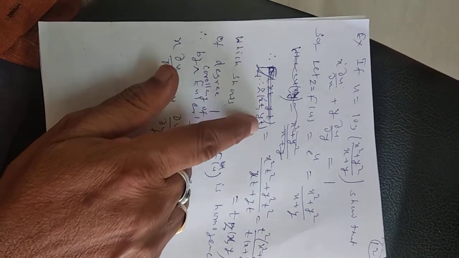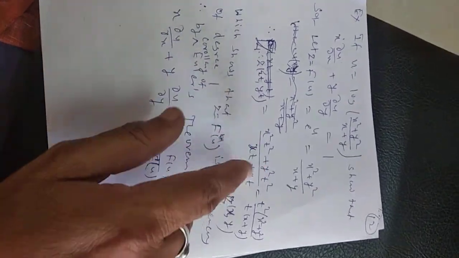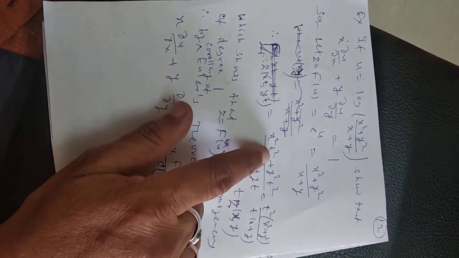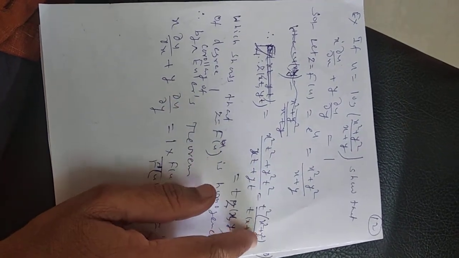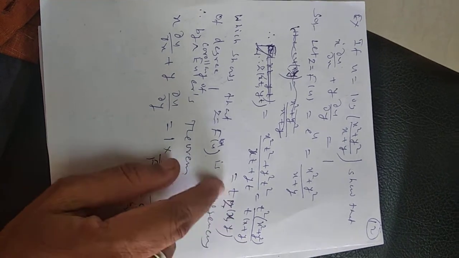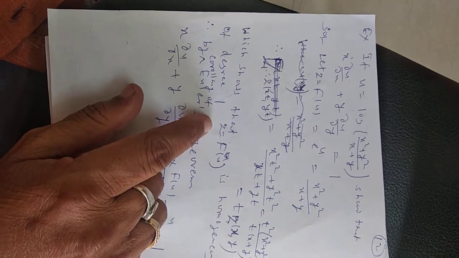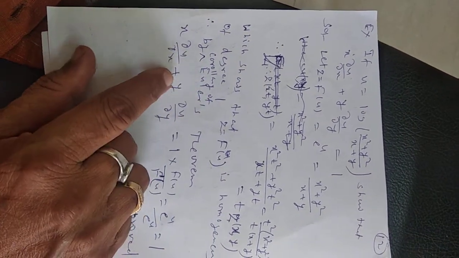And therefore for z(xt, yt), by using this method we put x = xt, y = yt, so that we will get t²(x²+y²)/(t(x+y)) = t z(x,y), which shows that z is homogeneous of degree 1.